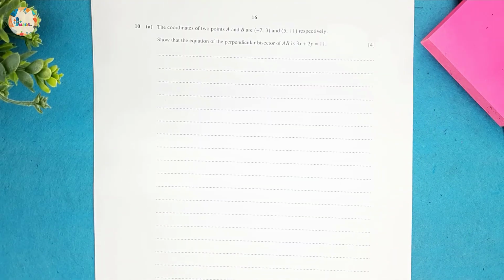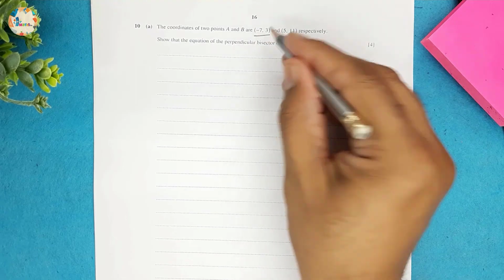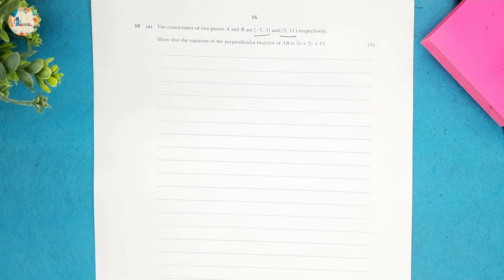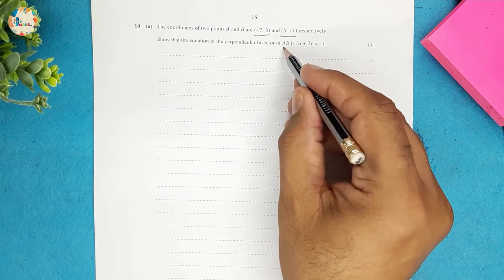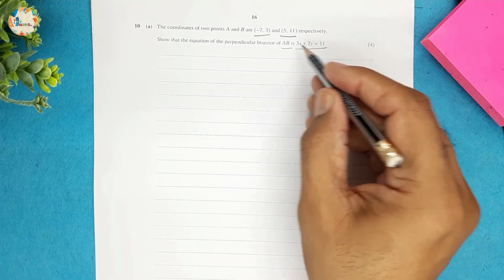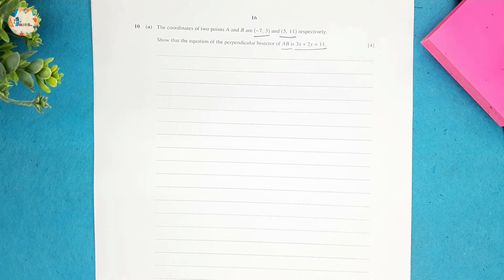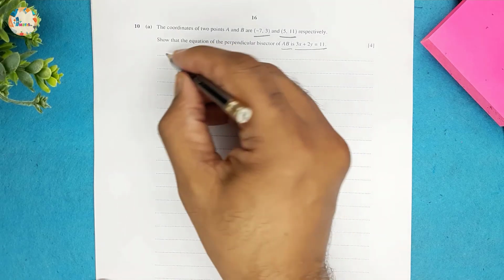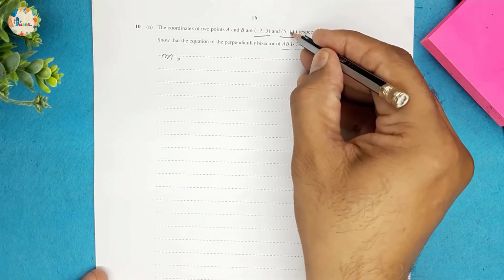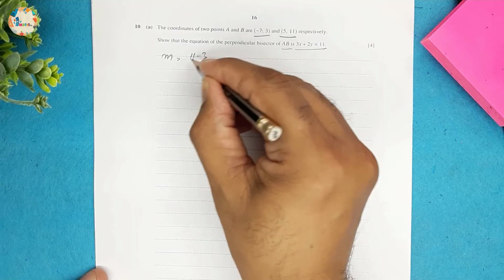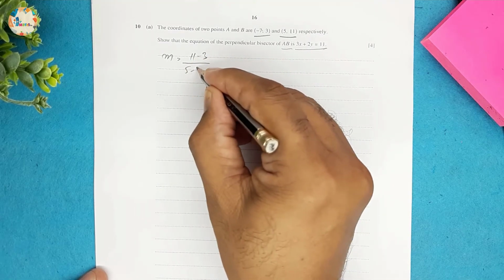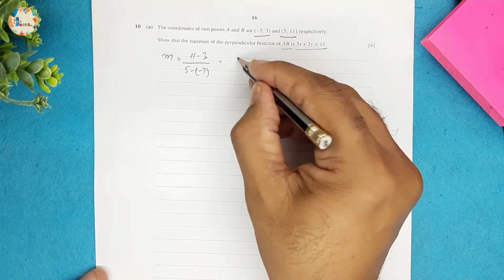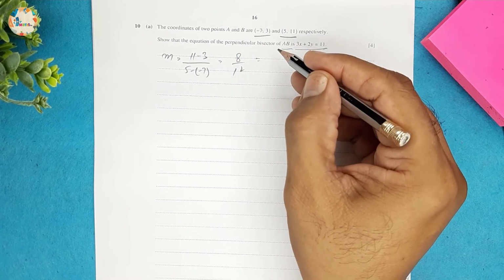Question number 10. The coordinates of 2 points A and B are given as (-7, 3) and (5, 11) respectively. Show that the equation of the perpendicular bisector of AB is this one. So first we will find the gradient. The gradient m will be equal to y2 minus y1, so 11 minus 3 over x2 minus x1, so 5 minus (-7), so this will be equal to 8 over 12.